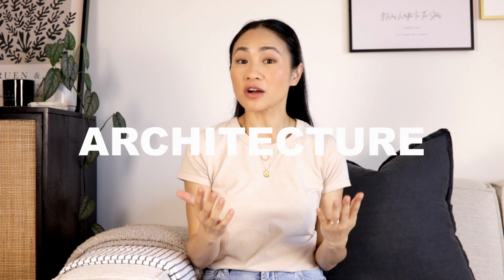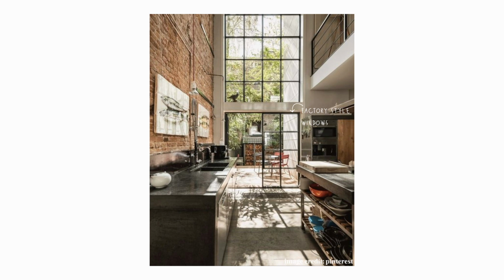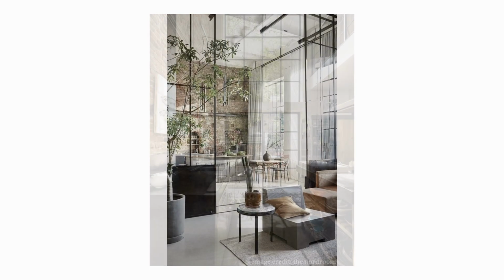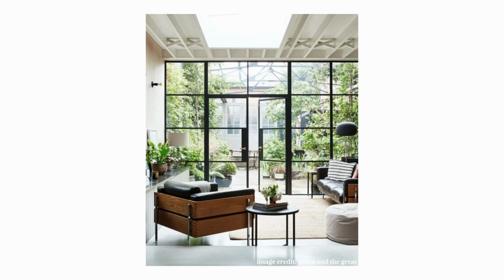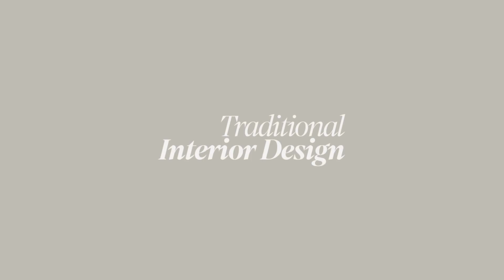Industrial interiors tend to be highly dictated by the architecture and architectural elements of the space. They have black factory-style window frames, exposed brickwork, concrete floors and walls, and a loft-type space setup. This style tends to celebrate the natural construction materials and showcase them as opposed to hiding them. The furniture is quite modern with clean, simple lines and minimal decor and fluff.